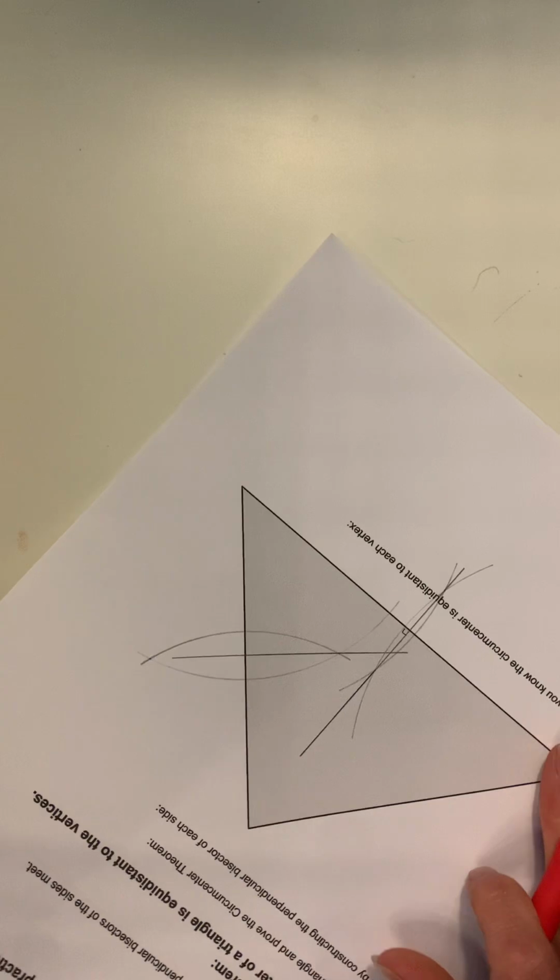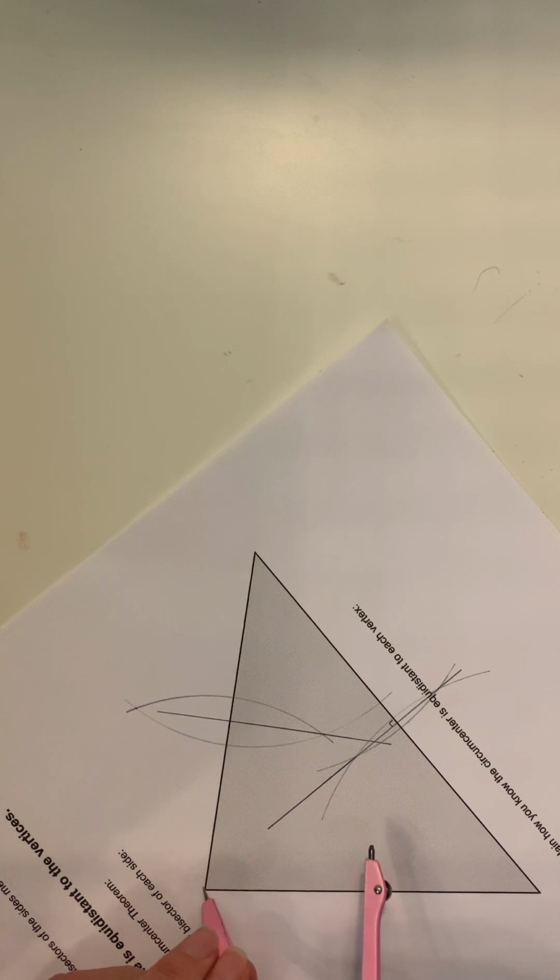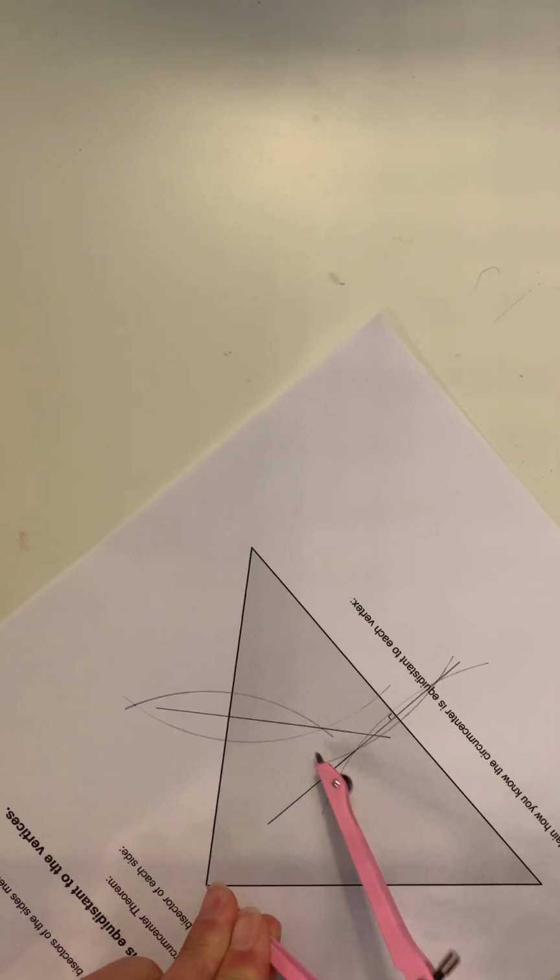Let's try this third side. Maybe a little wide still, not much. Okay, go to one end of my line segment, make my arc, go to the other end, make my other arc. Make this one show up good right there. Okay.